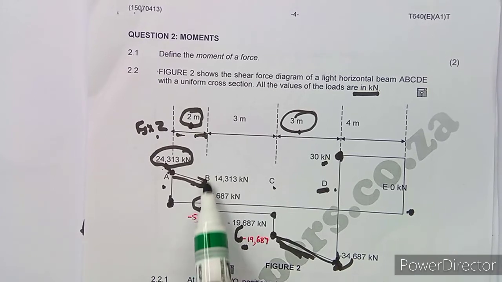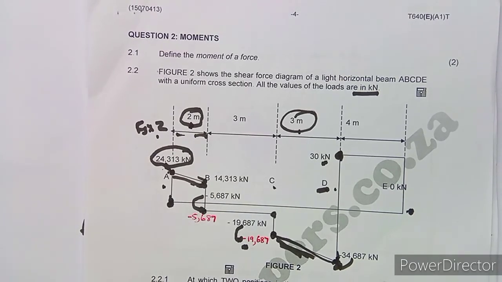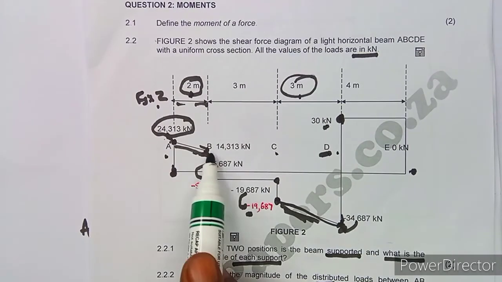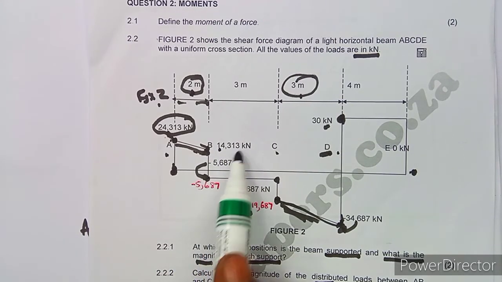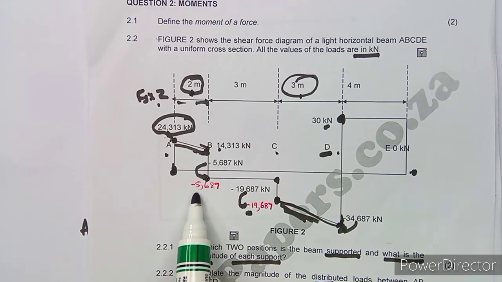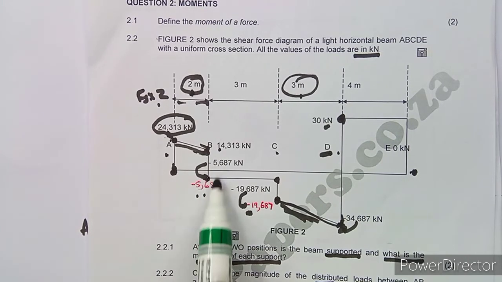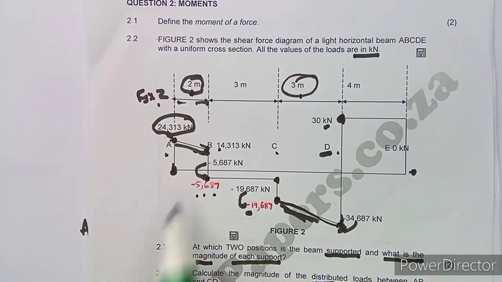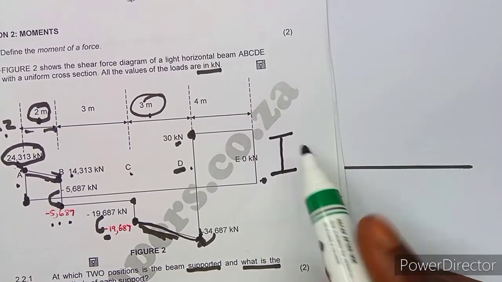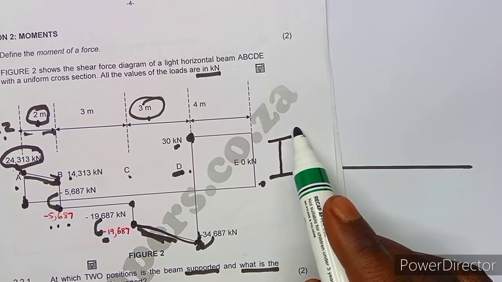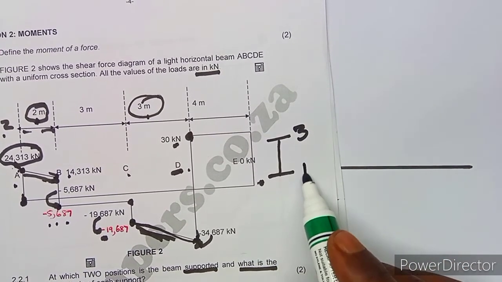So what is going to be this force at B? You are just going to find the difference, because at B you have got 14,313. At this point you have got minus 5,6. So you find the difference between the two. Do not confuse this part. Let's say this point is 3 and this point is 1.